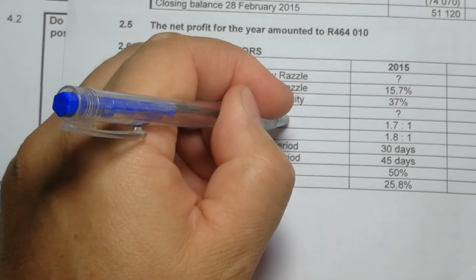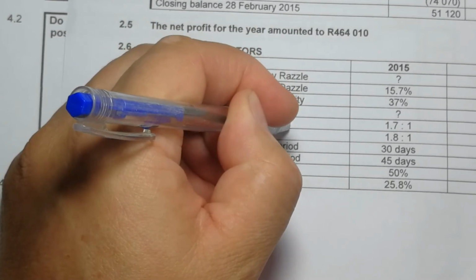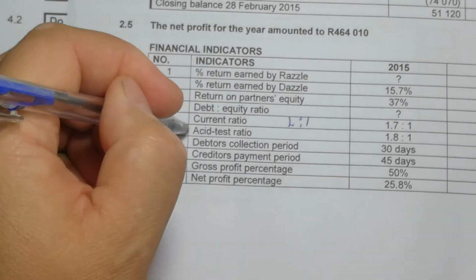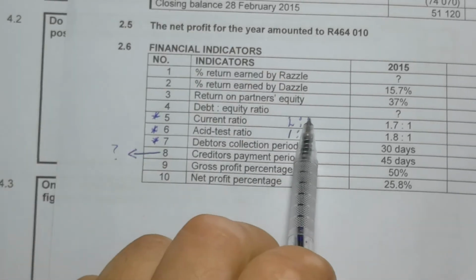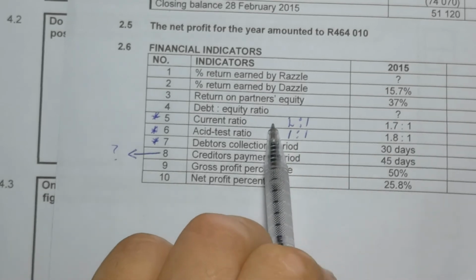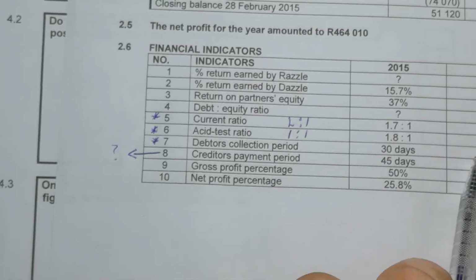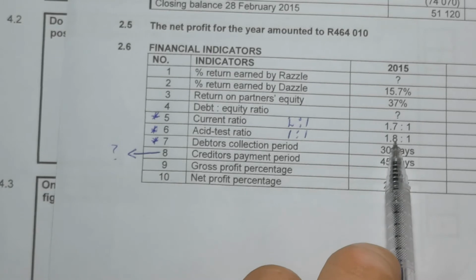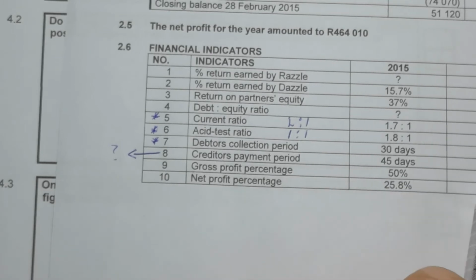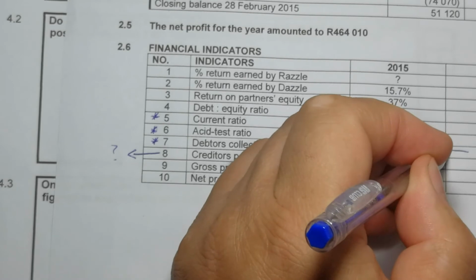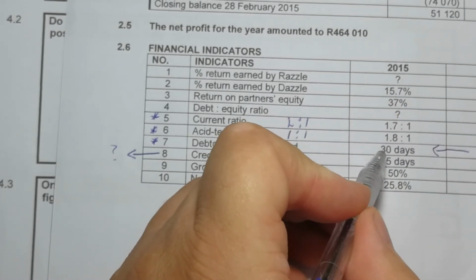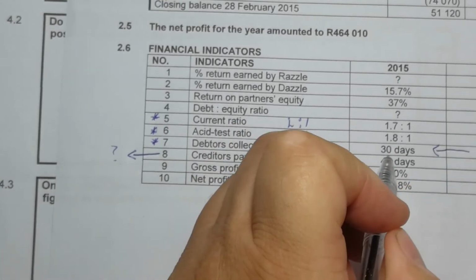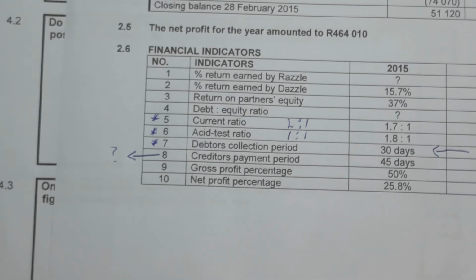The current ratio should be at least 2 to 1. The asset test ratio should be at least 1 to 1. So you can see the current ratio went down a bit and it's beneath 2 to 1. However, your asset test ratio went up. So that's a positive. And the debtors collection period went from 40 days down to 30 days. So which means we receive our debtors' money a bit earlier, where they used to take 40 days to pay. Now they're taking 30 days to pay.